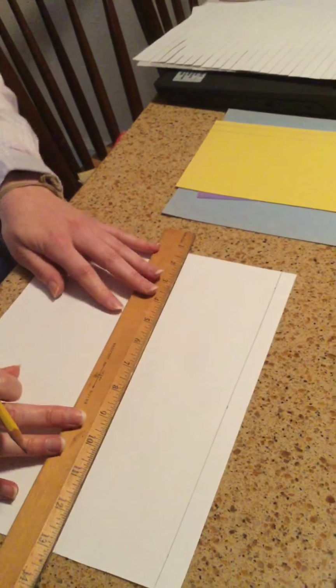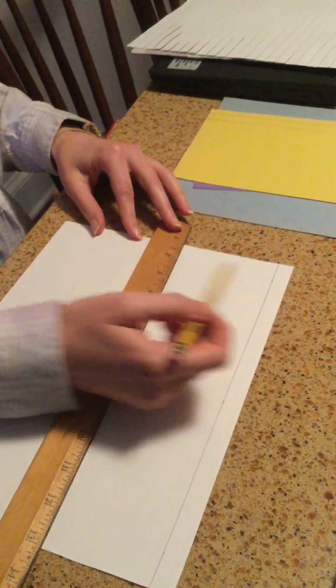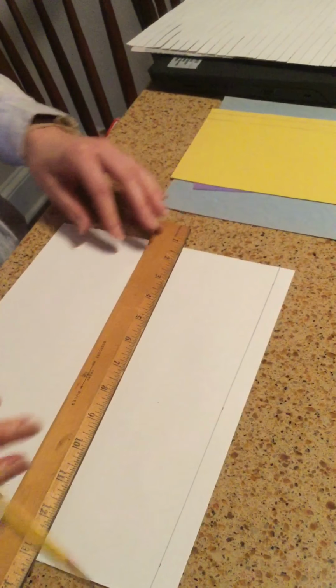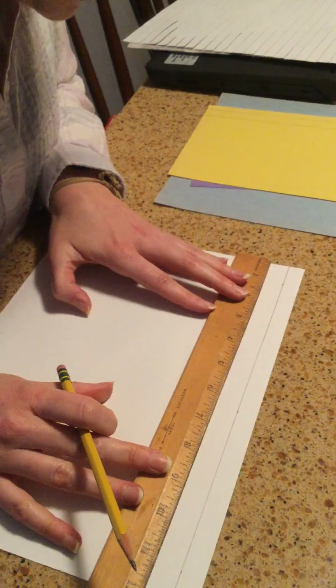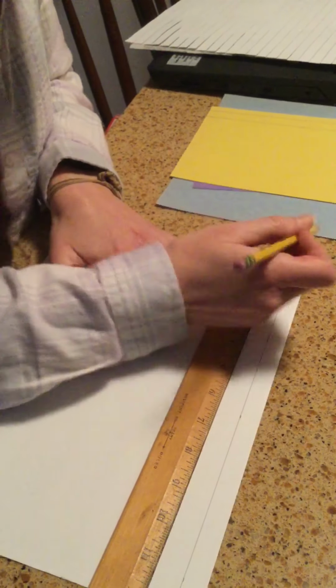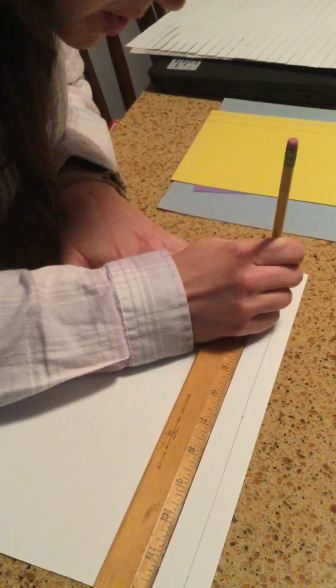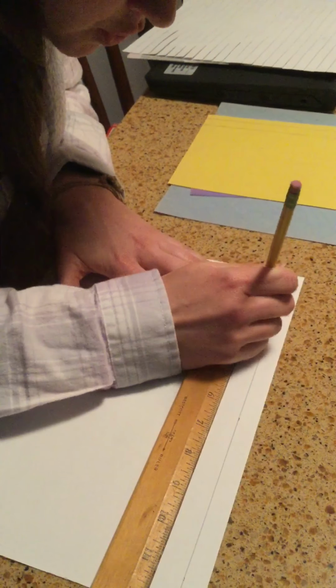Now the next thing that we're gonna do is we're gonna be drawing lines going this way. So again, I'm gonna be doing my 1/2 inch, and I'm just gonna mark every 1/2 inch.